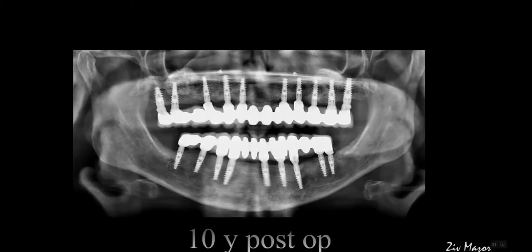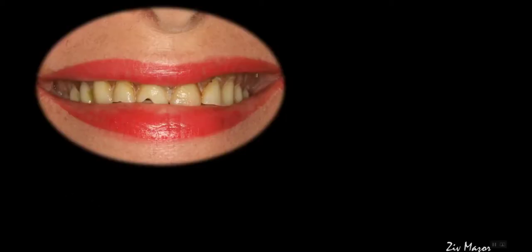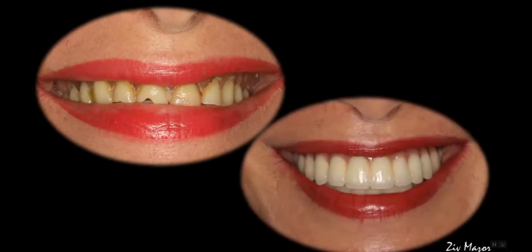That is a 10-year post-op of that case, functioning beautifully. She is now one of my best patients regarding oral hygiene, and I wish all my patients were like her. So that's how we started, and that's where we are.